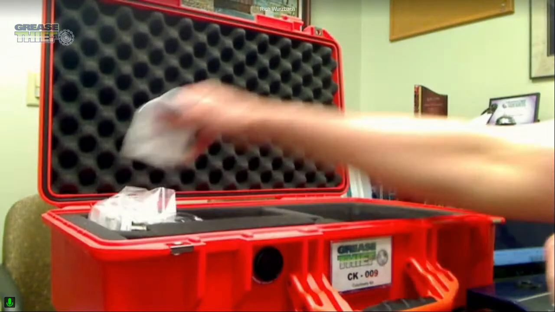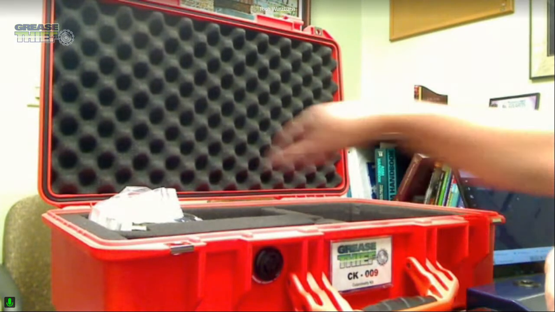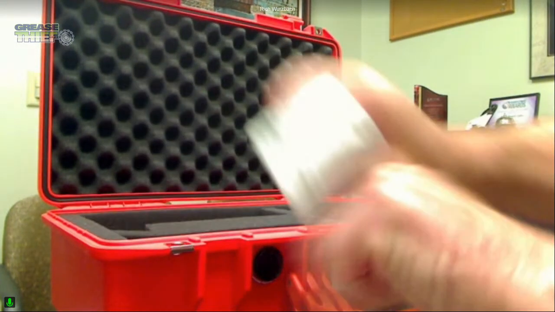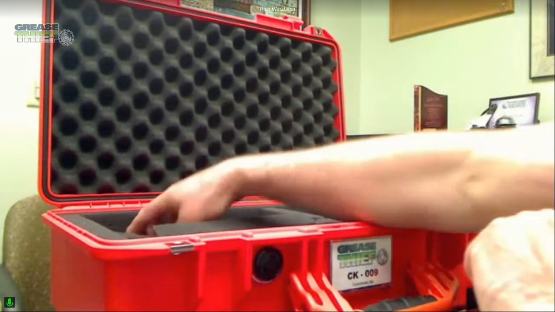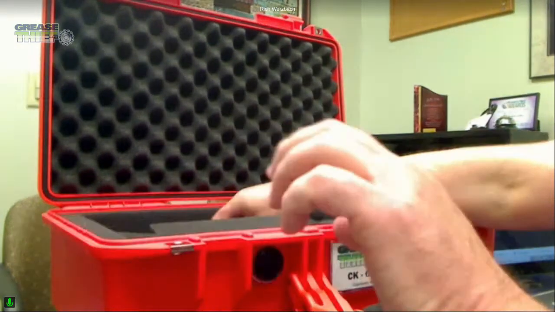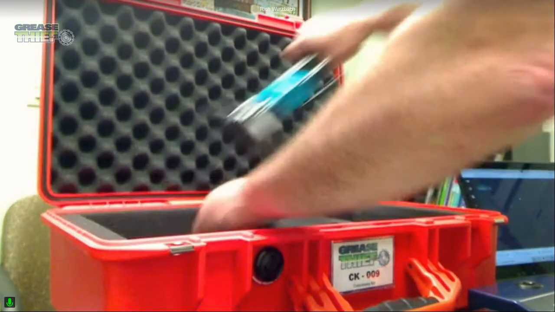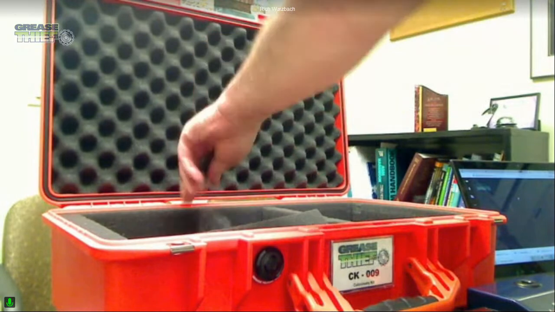Also in here, we've got the colorimetry capability. So you've got your charger there for your iPad, and then the key tool here is the colorimeter. So I'll close this back up.